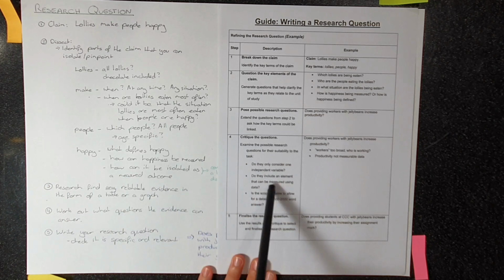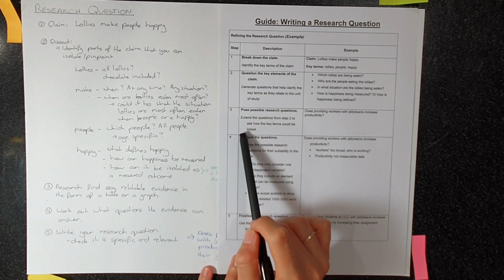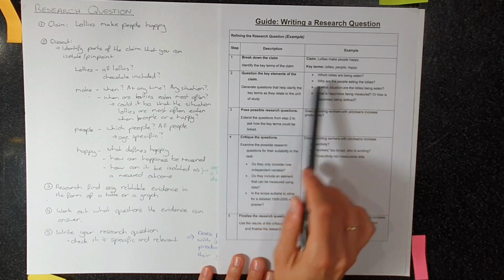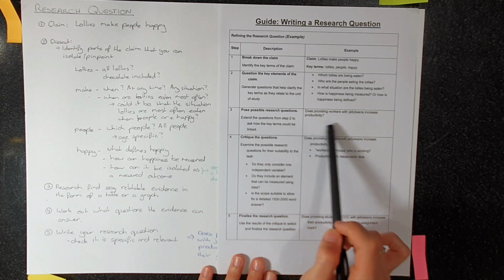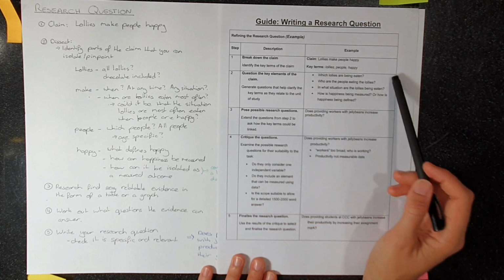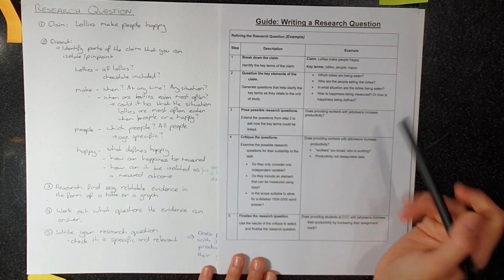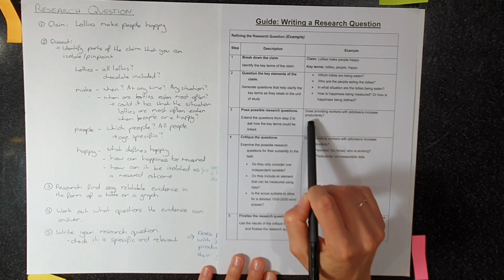So I'm going to come across back to this side over here. So, possible research questions. We're going to extend on these questions and identify the section that we're going to go through. What this person has done is grab these questions and create their own parameters for research. And they've gone with, does providing workers with jelly beans increase productivity?